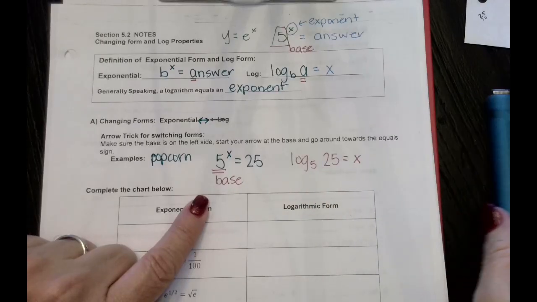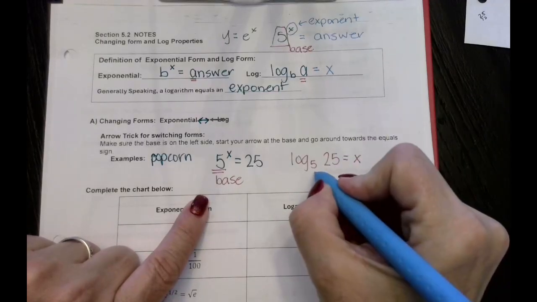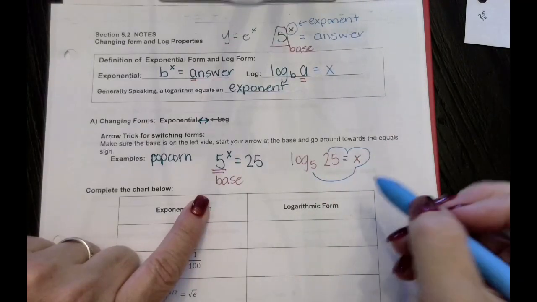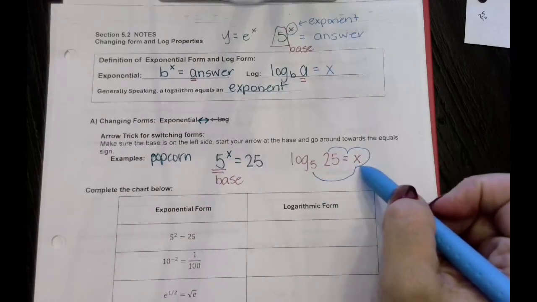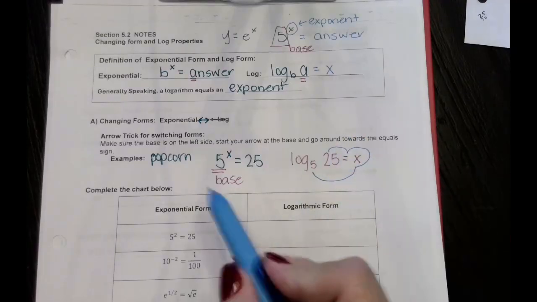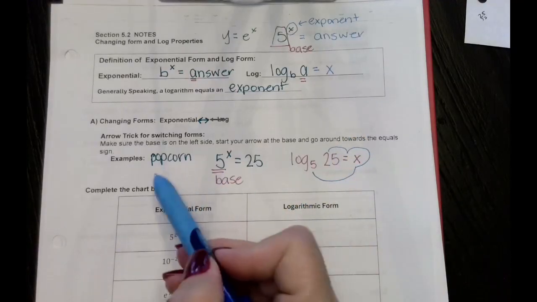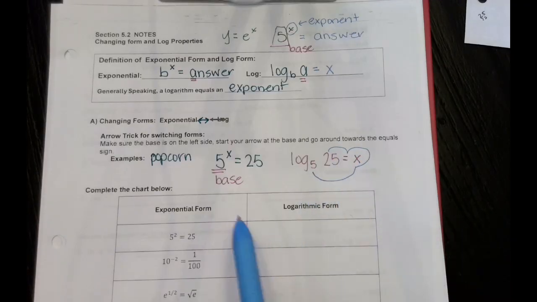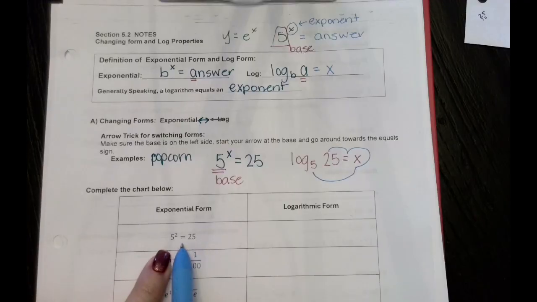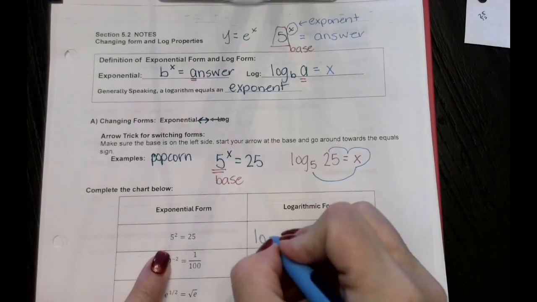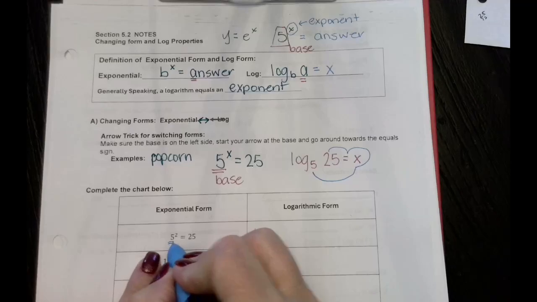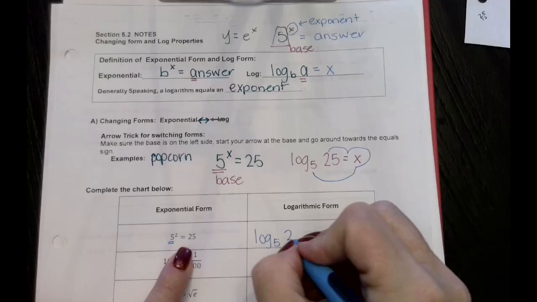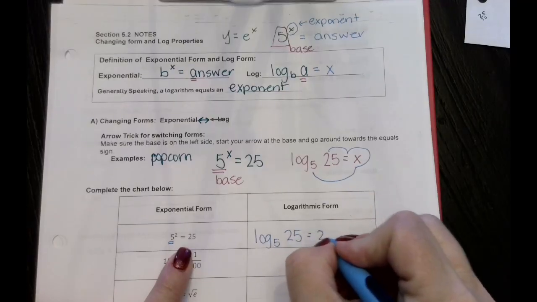This is why I call it my popcorn method. I say 5 to the x equals 25, and it kind of looks like a popcorn kernel, right? When we're going from exponential to log, if I say we're going to popcorn it, that's what I'm talking about. If I want to fill out this chart, going from exponential to log, I start with log. My base here is the base of my exponent, so log base 5 of my answer equals my exponent.